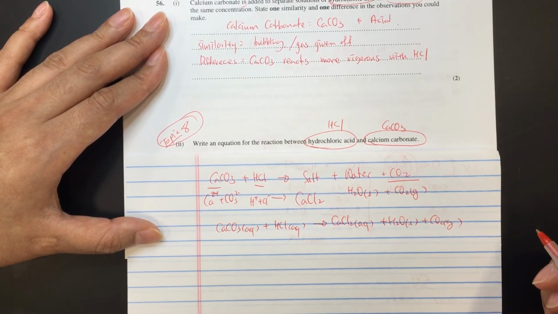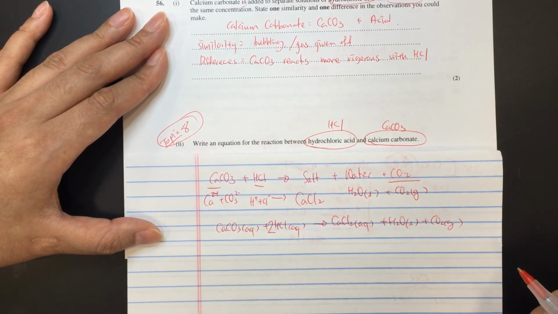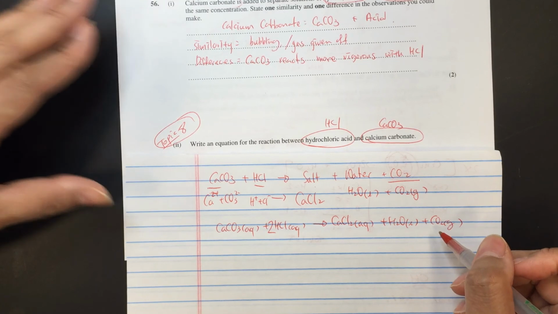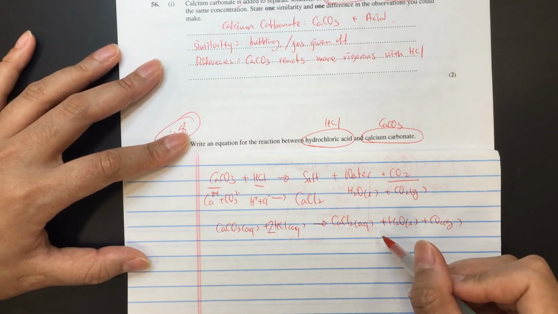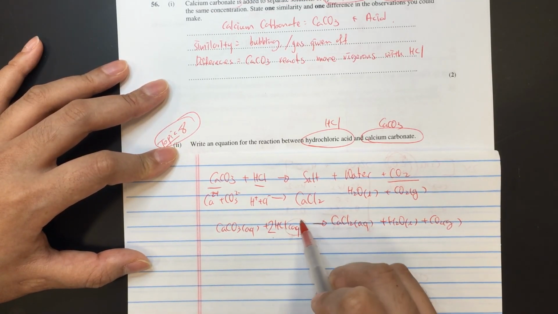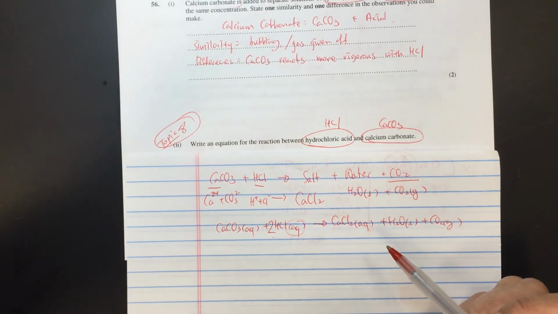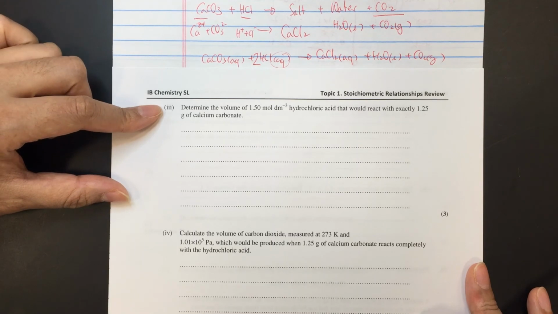Okay. Once you have this, make sure you balance it out. So we just need to have a 2 in front of HCl. Okay. So for questions like this, you get 1 point for the correct formula and 1 point for the correct balancing and state symbols. Question number III of question number 56.